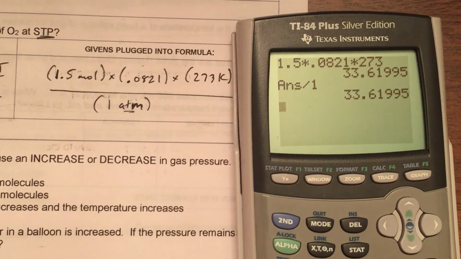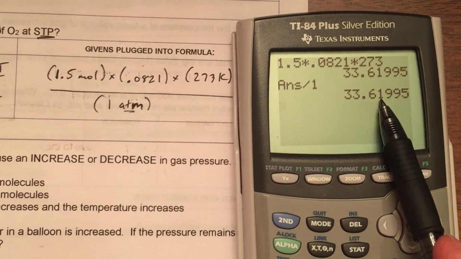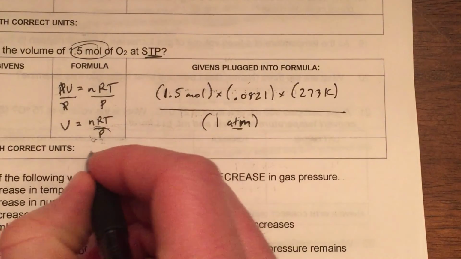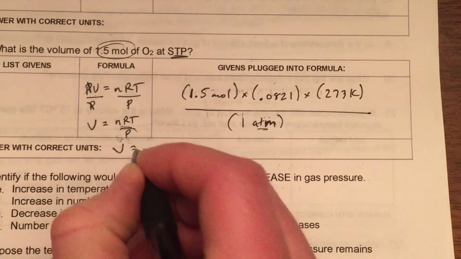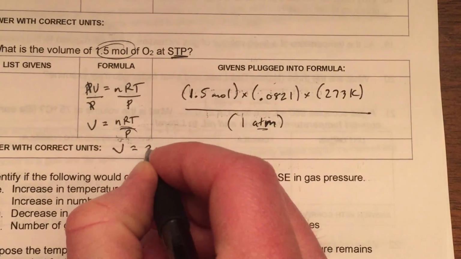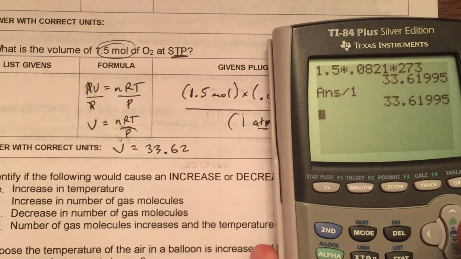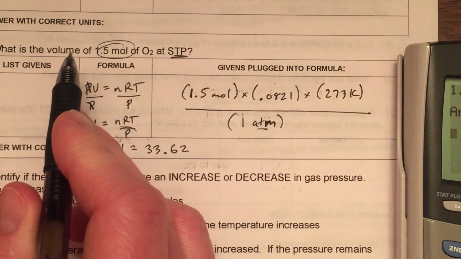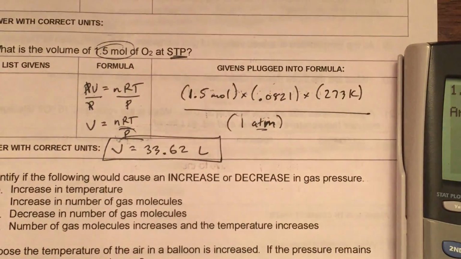So round that number to 2 decimals, so that 9 is going to kick this 1 up to a 2. So we have our volume equals 33.62, which is what we got from the calculator. And volume has to be in liters in the ideal gas law. So we're in liters there for volume.